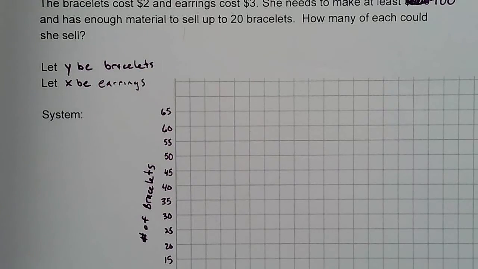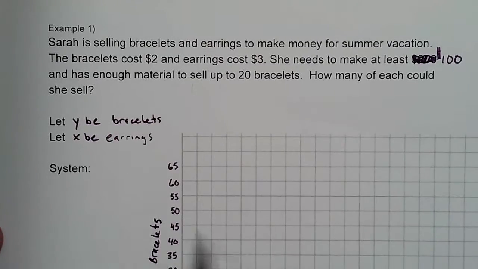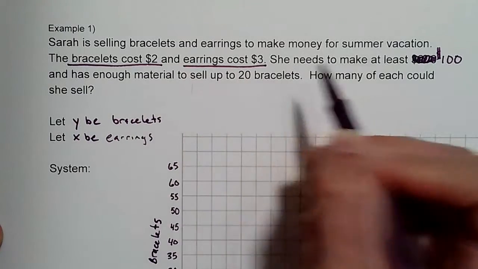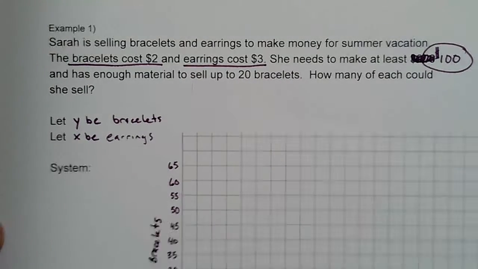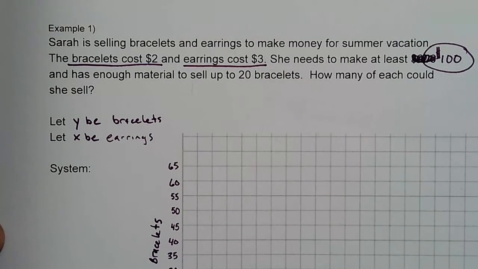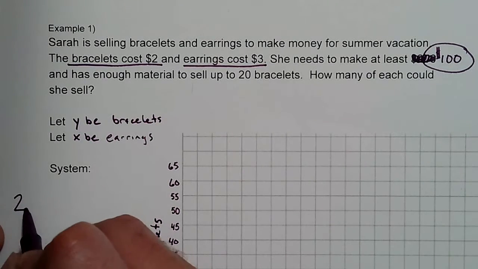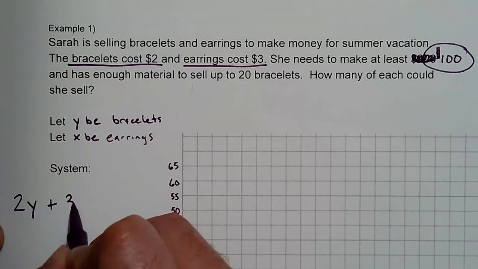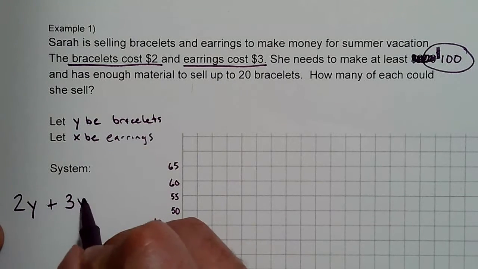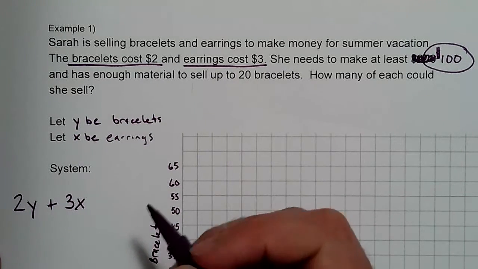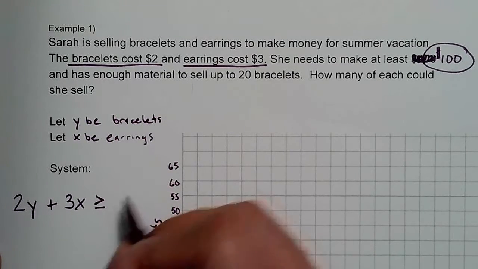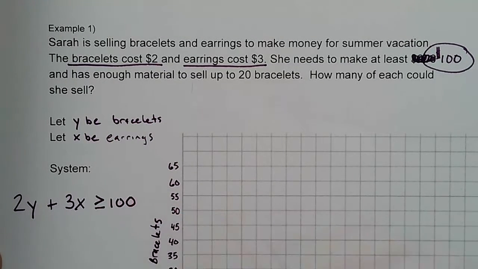All right, so let's look at our system. We know bracelets cost $2, earrings are $3, and she wants to make at least $100. Okay, so bracelets is y. So we know that $2 for bracelets plus $3 for earrings has to be at least $100, which means she needs to make more than or equal to $100.